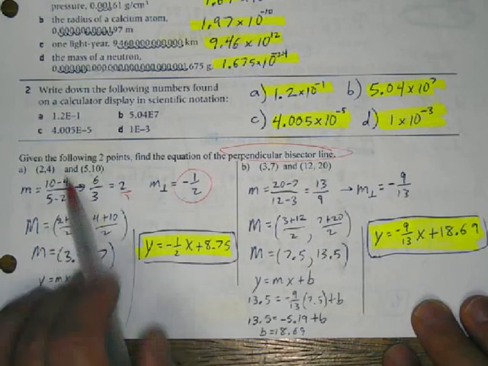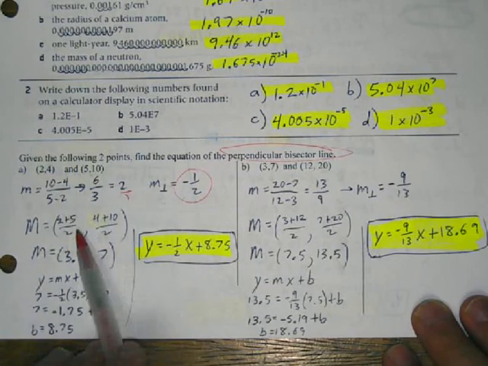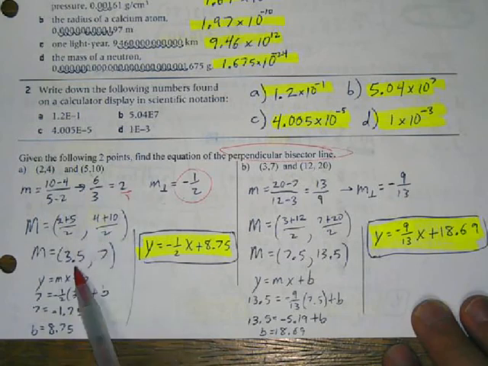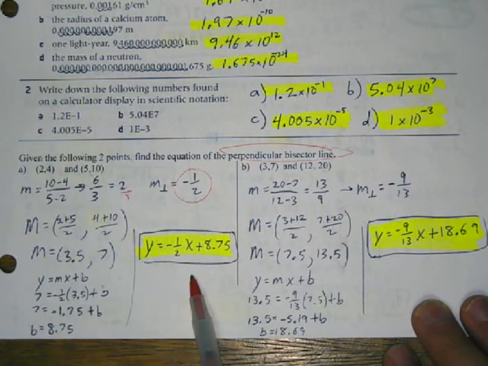Next, we need to get the midpoint between the 2 points, and it's (3.5, 7). Using the 3.5 and the 7, we can plug that in for the x and the y, and then my slope of negative 1/2, and then we can solve for our b value. Multiply negative 1/2 times 3.5, and then add 1.75 on both sides, and we get our b value. Okay, you might want to hit pause and check your work.